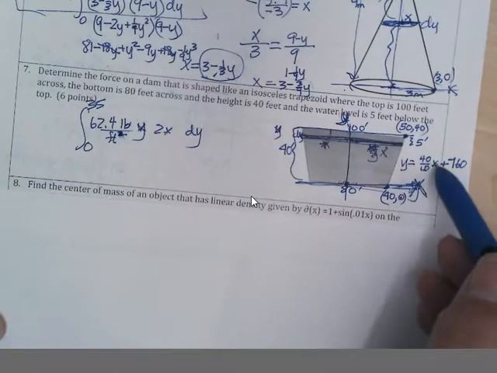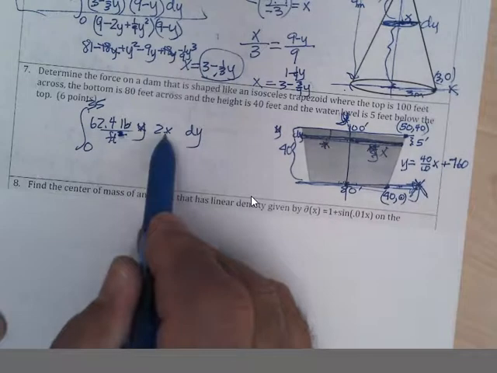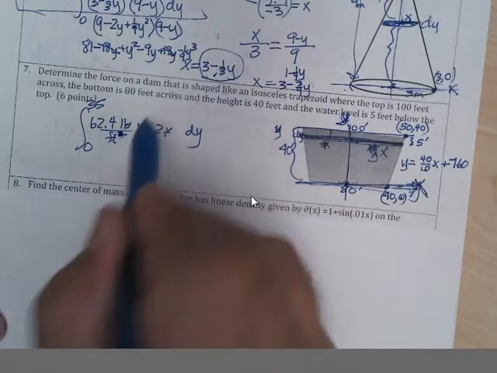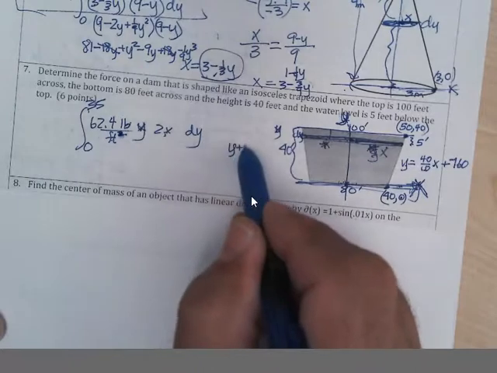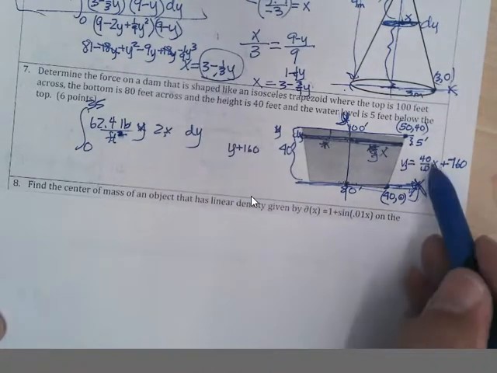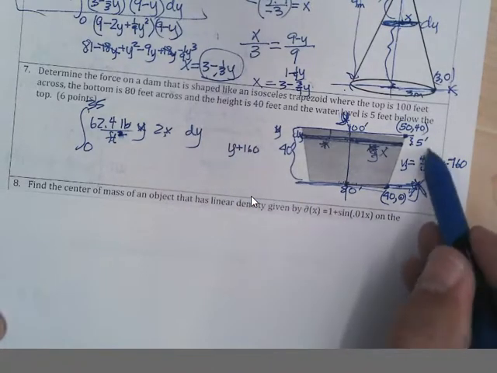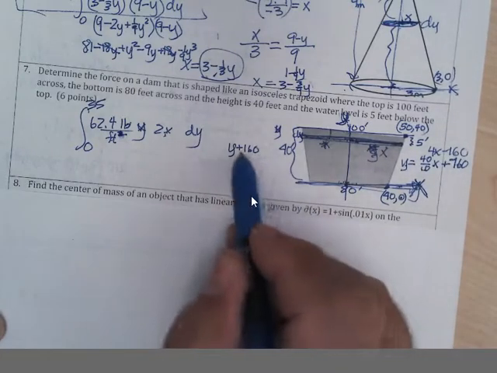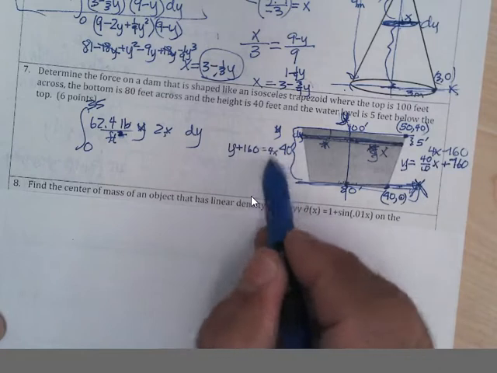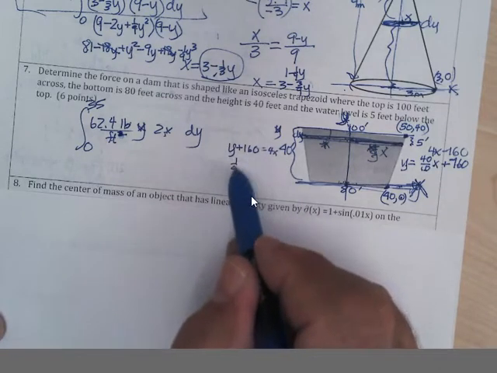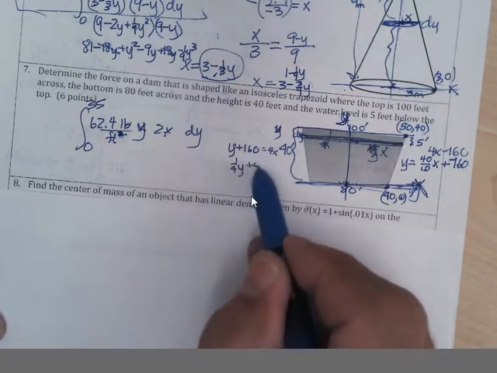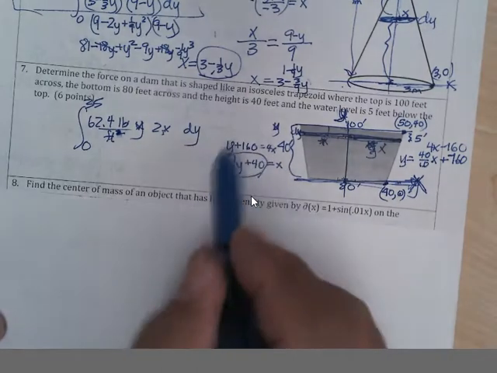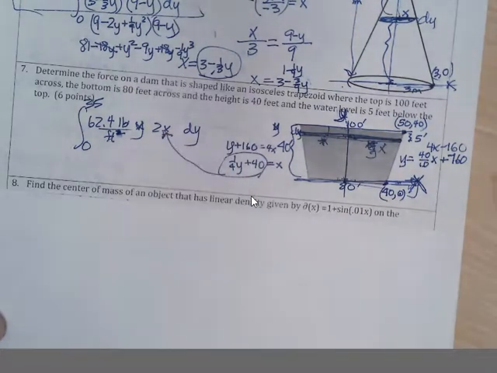Now I have to solve for x, because that's what I want to replace. Add 160, so it's y plus 160, and this is 4x. So I divide by 4 and I get 1/4 y plus 40 equals x. That's what I can use for the x.